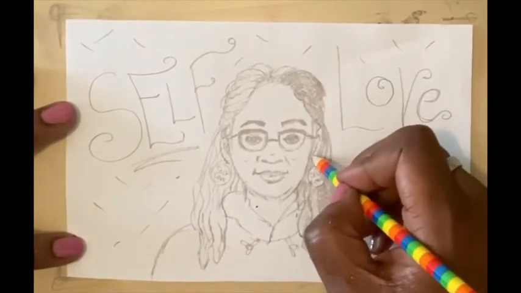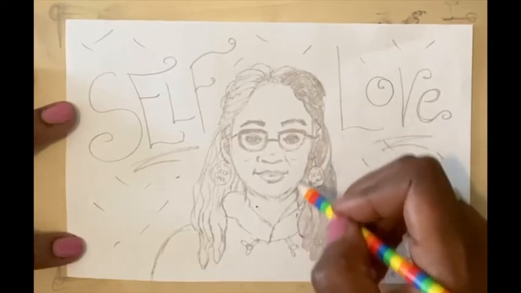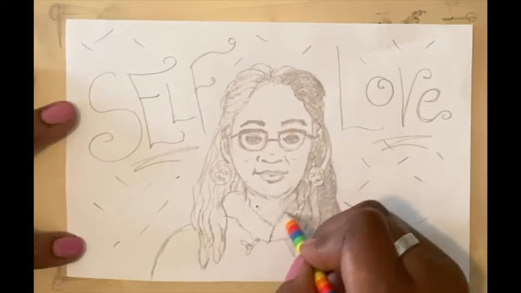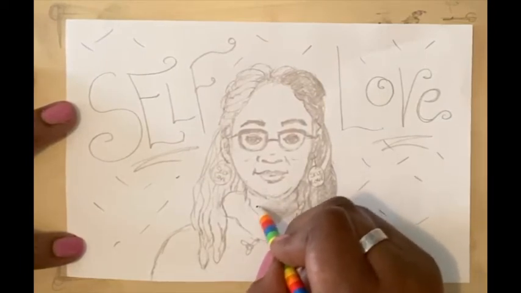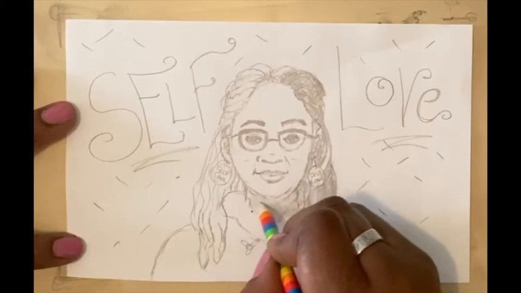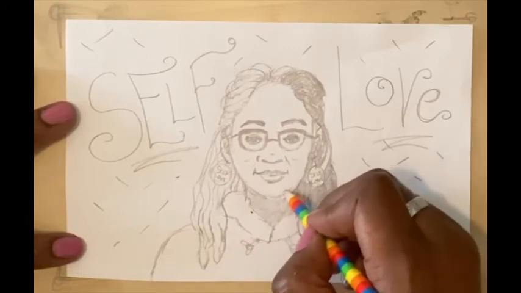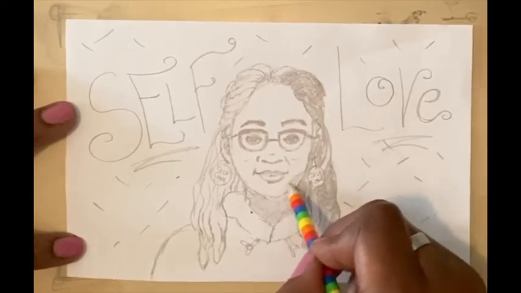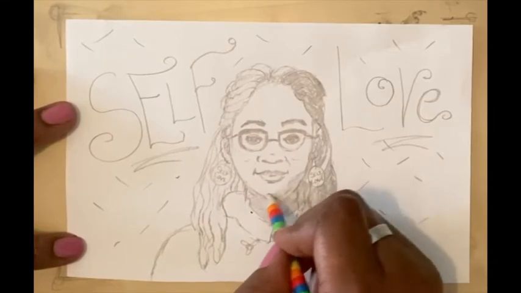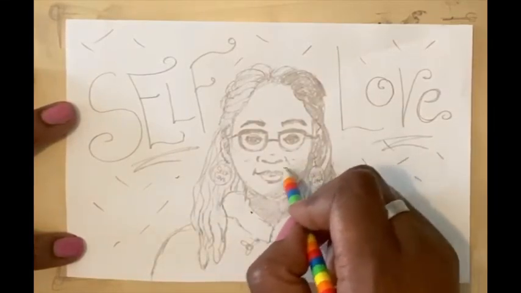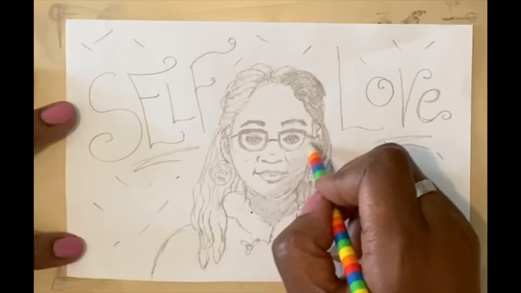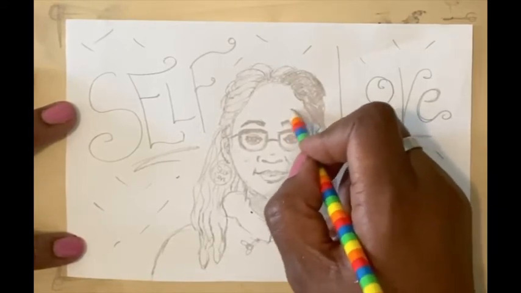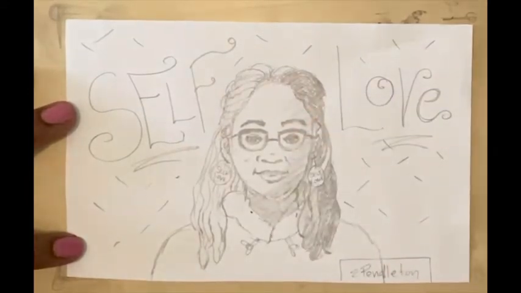I think I can even add a little value to my skin as well. Just lightly, because my skin tone is not darker than my hair. So I think I'm just going to lightly shade that in. Using the flat part of my pencil. My pencil's on an angle, not too hard. Gently add some value to represent my skin tone as well. What do you think?